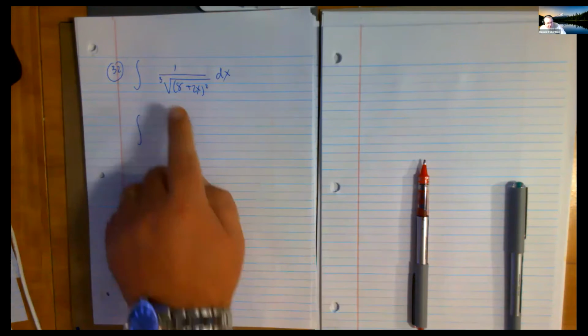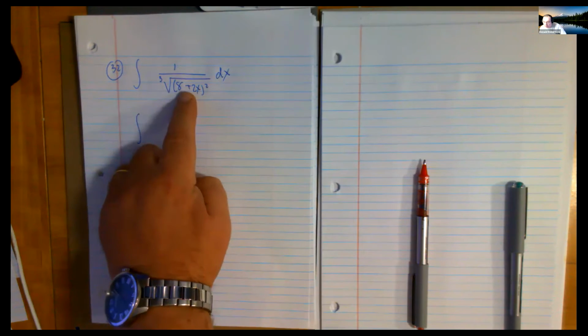Here's our next one. I might do something to this question just to make it a little bit more obvious what the u sub is. It's a cube root of some ugly thing squared.